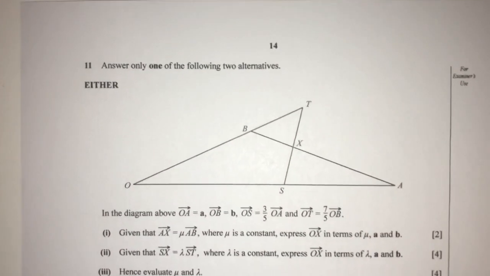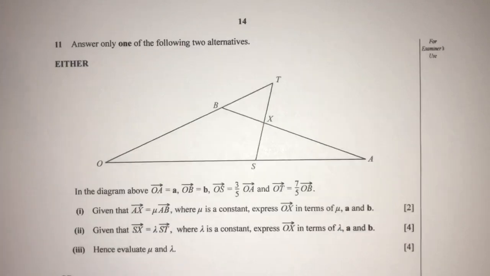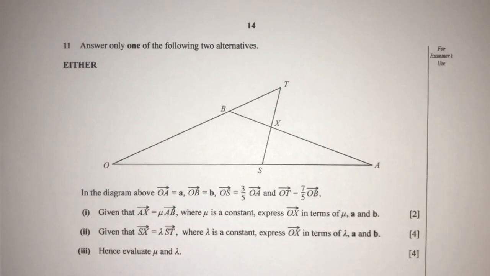Now let's move on to question number 11. Answer one of the questions. Here we have two questions we can choose from. It is a vectors question. Let's see what we can do.